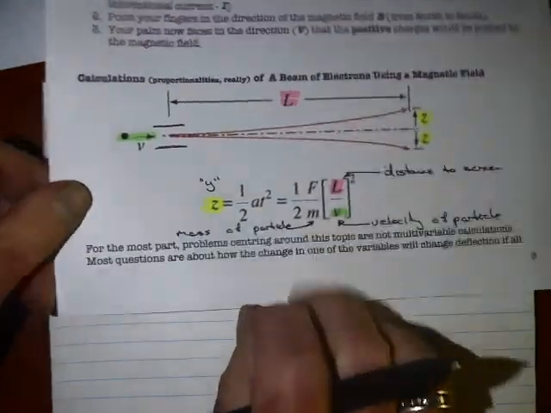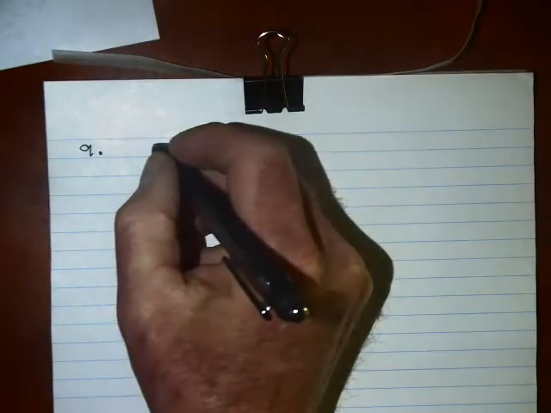Papers, papers, papers. That is this one here. Now, the thing you have to wrap your brain around, and this may not be intuitive to you right away, is that the deflection depends on how much current you're running. And so what they've given you is a scene.